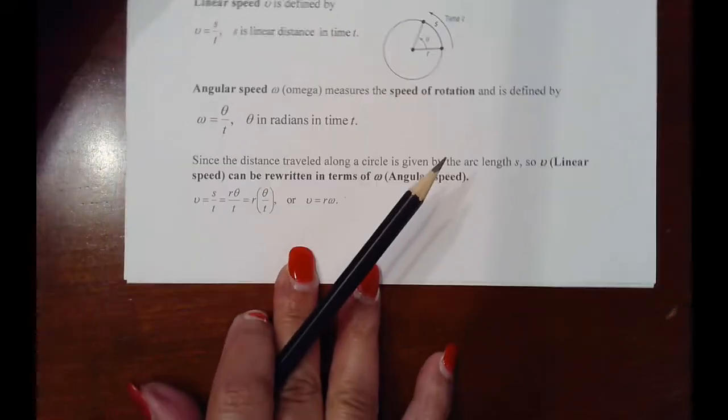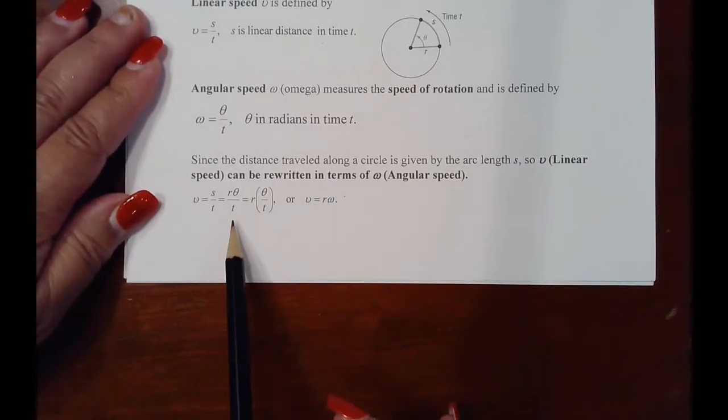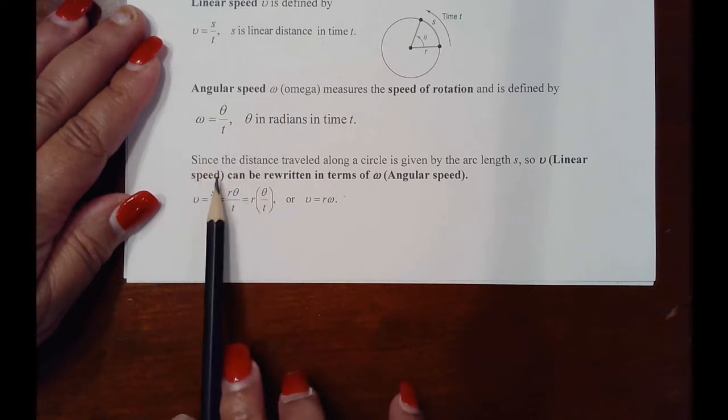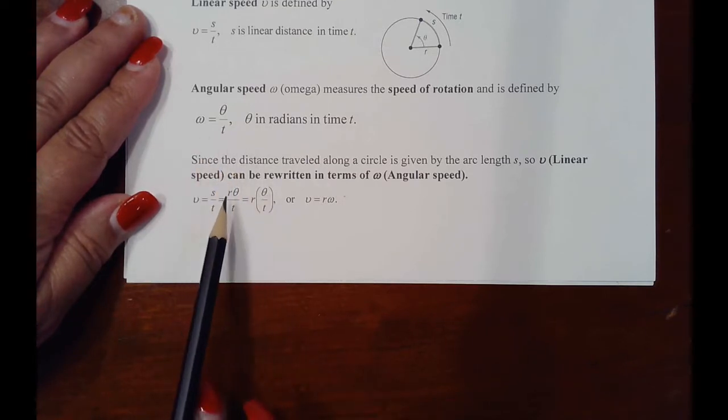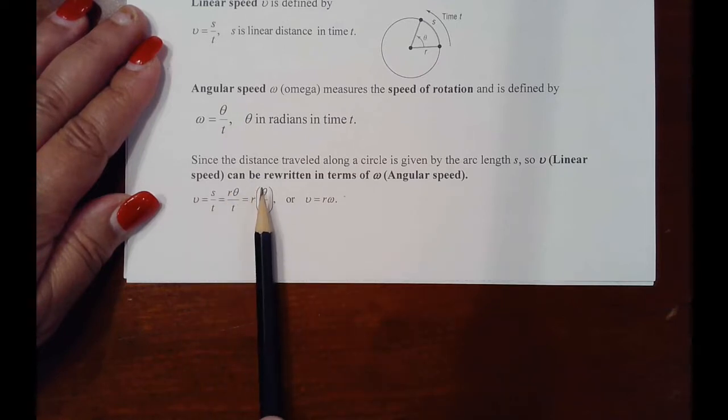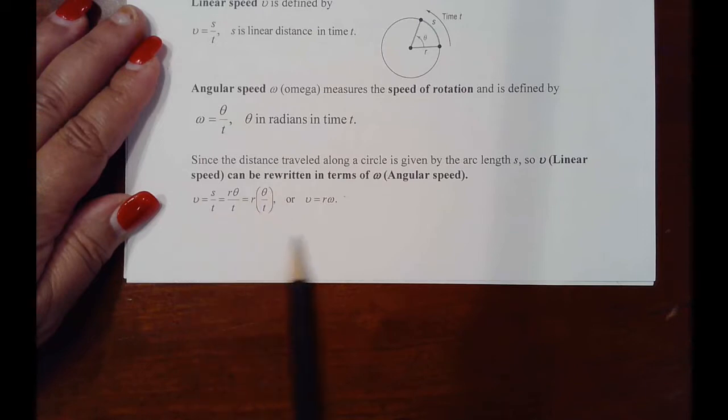So linear speed can be written like this, as stated, and you can take that theta over t and push it off to the side, pulling the r out front, so that if you want to relate angular and linear speed, that can be done right here, because theta over t is angular speed.